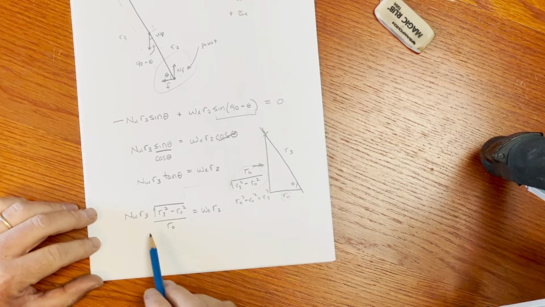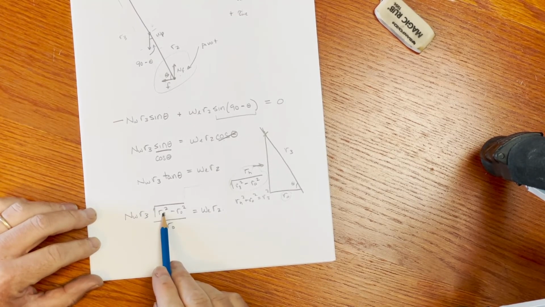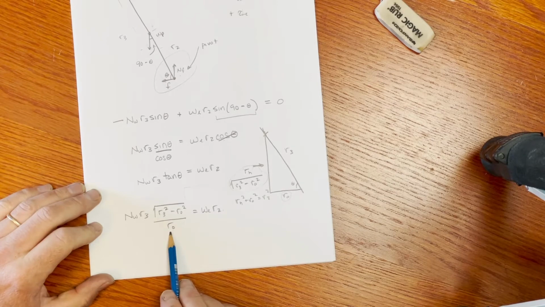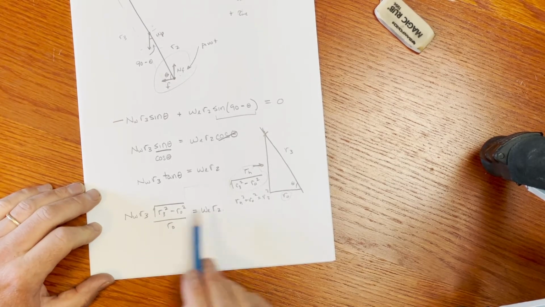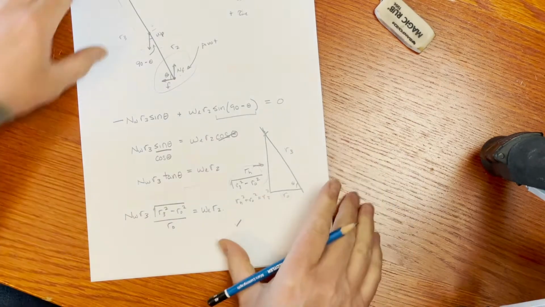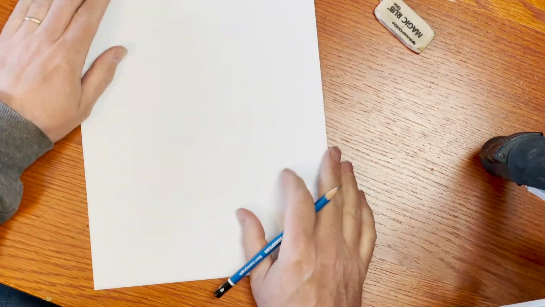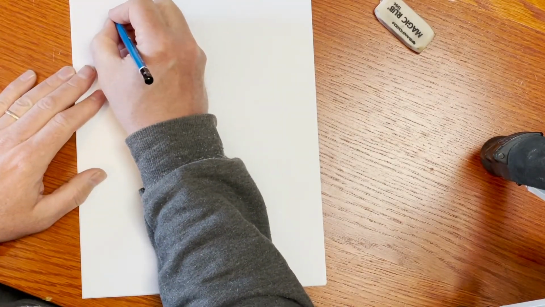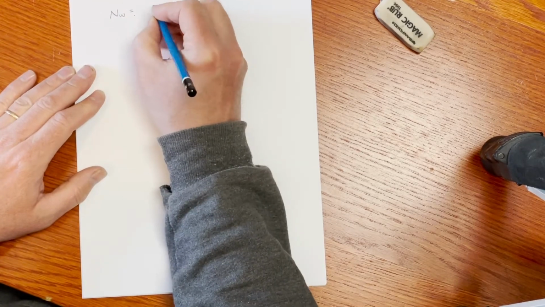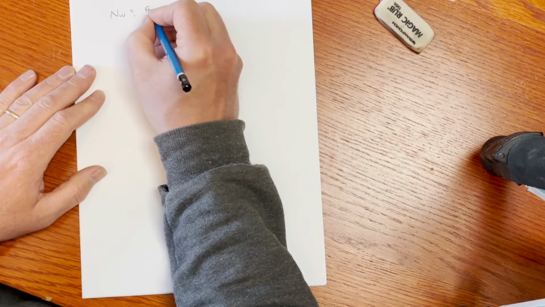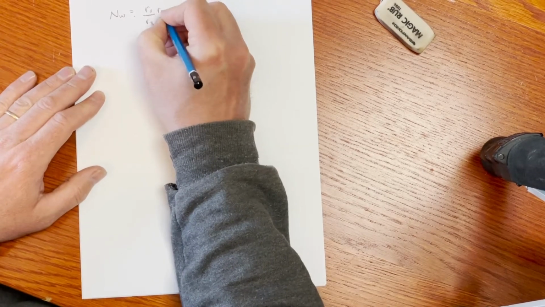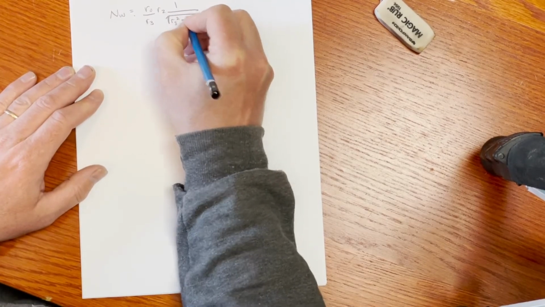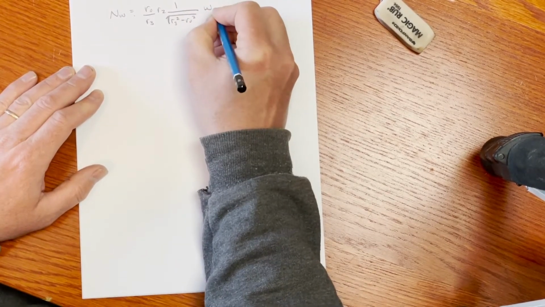Let's just double check the units real quick. I have the square root of a distance squared here, so that's a distance. I have a distance times a distance, which is distance squared, but I'm divided by a distance, which gives me a distance. And here I have force times distance, so the units look good. So I'll call that okay. And then just to write it down a little bit better, we're going to get N_W is equal to R0 over R3 times R2 times 1 over the square root of R3 squared minus R0 squared times W_L.